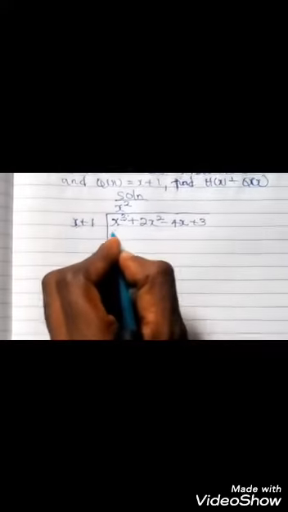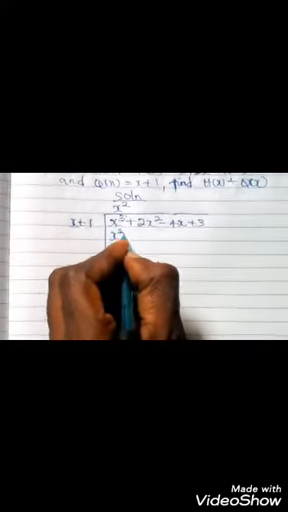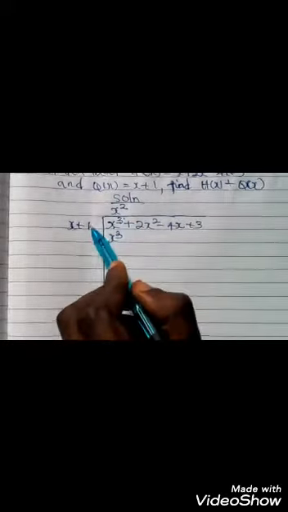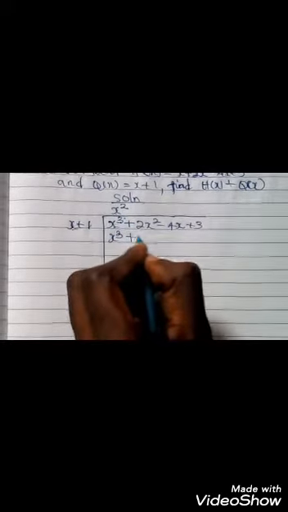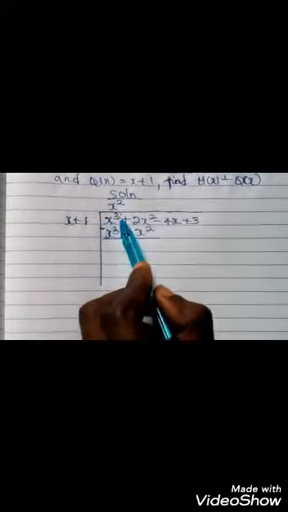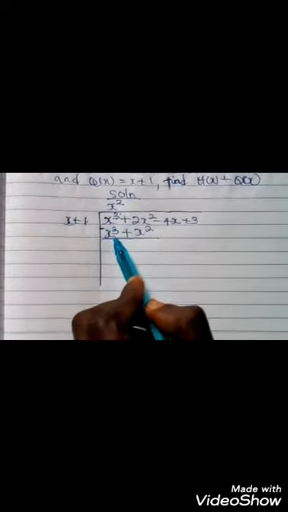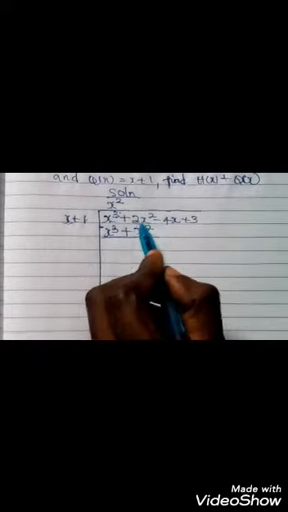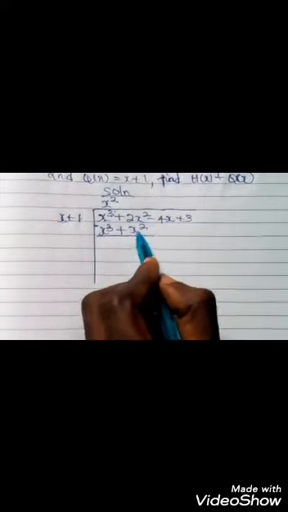Therefore we have x squared times x cubed, x squared times 1, we have plus x squared. We subtract. x cubed minus x cubed is 0. 2x squared minus x squared is x squared.